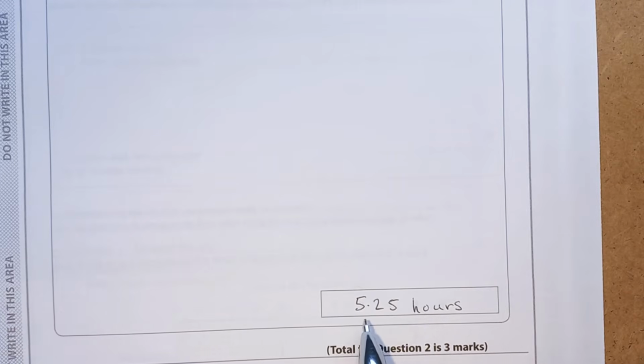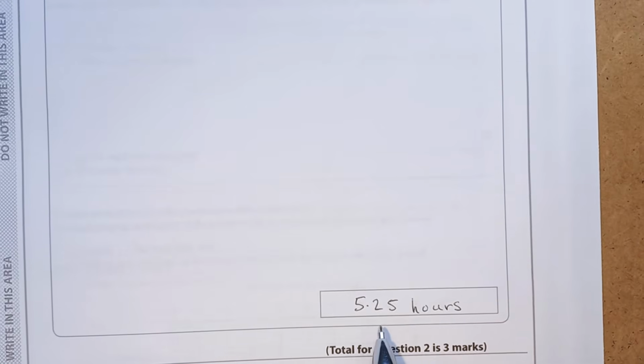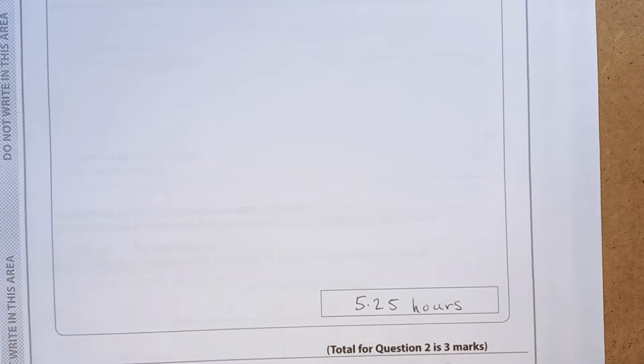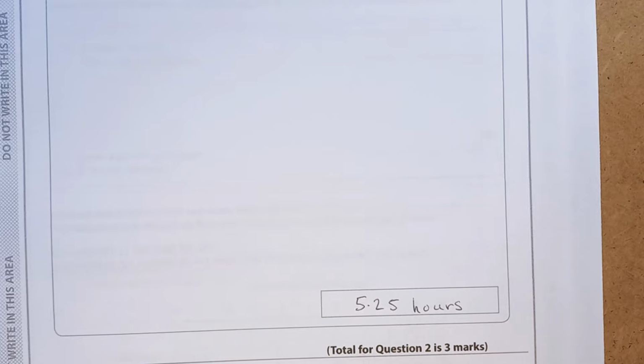Okay. Now remember, it's 5.25 hours. It's not 5 hours and 25 minutes. If you wanted to convert the 0.25 into minutes, you could say 5 hours and 15 minutes, that's fine. But they haven't said in hours and minutes, they've just said hours. So 5.25, that's the quickest, easiest way to do it. Okay, leaving it as a decimal.